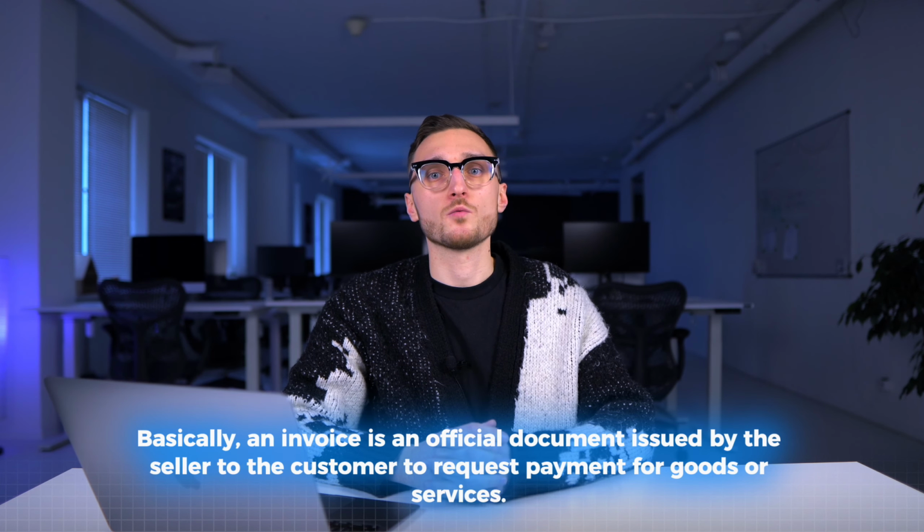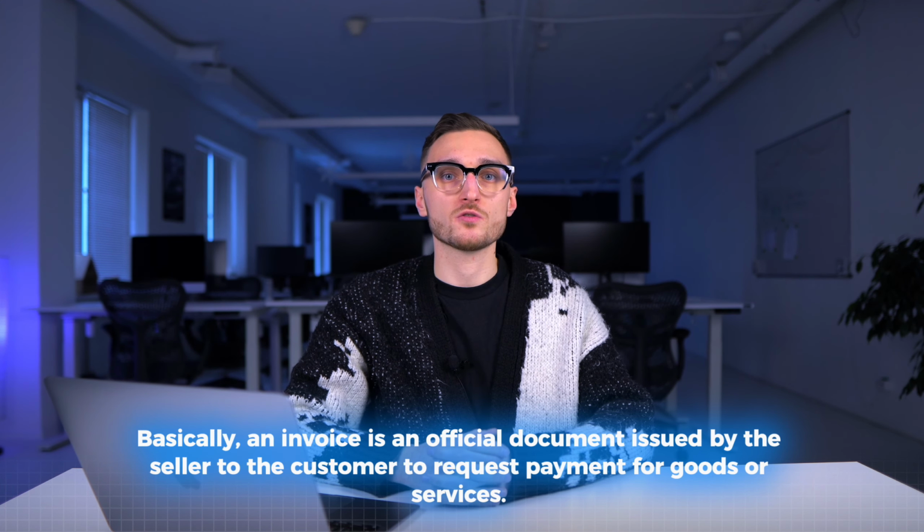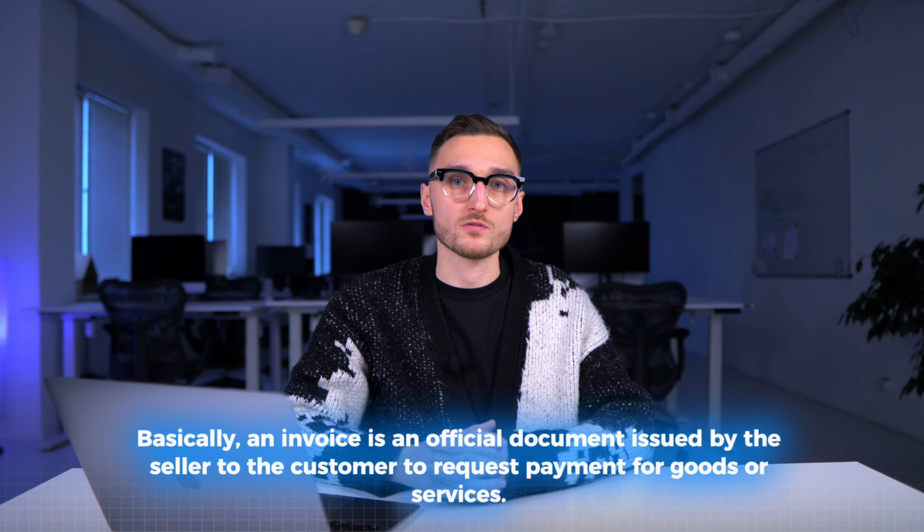Now, I'll show you one of the examples of a custom object. Let's consider a business scenario based on an invoice. Basically, an invoice is an official document issued by the seller to the customer to request payment for goods or services. It contains information about the payment amount, detail of goods or services, identification data of the seller and the buyer, as well as other related information.